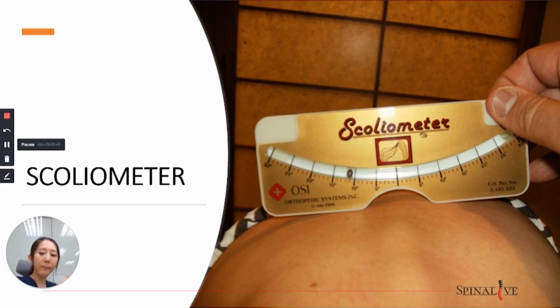So when they bend all the way down, let's say you get the patient to stand straight, hands together, bend all the way down, ensure the back is parallel. If you are checking for the lumbar component, you need to ensure that the lumbar component is parallel to the floor. Same goes for the thoracic.